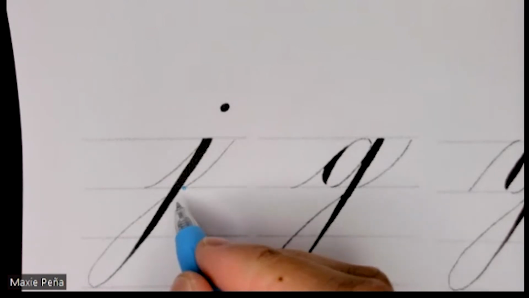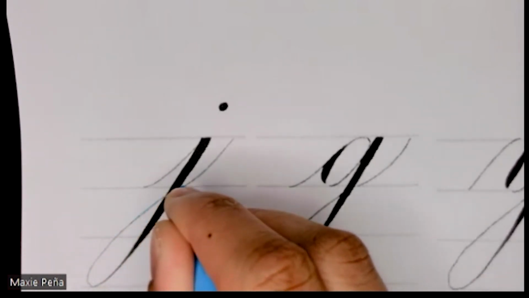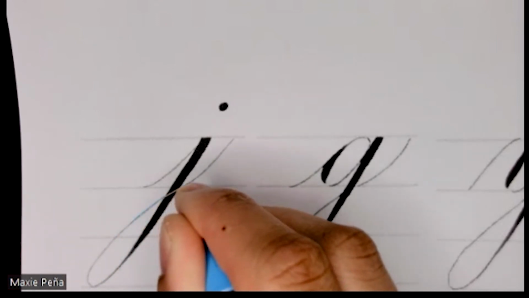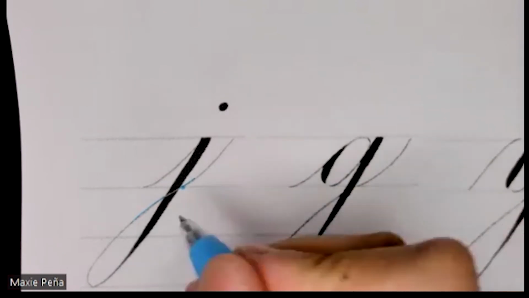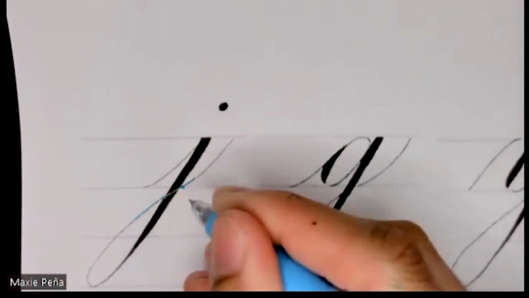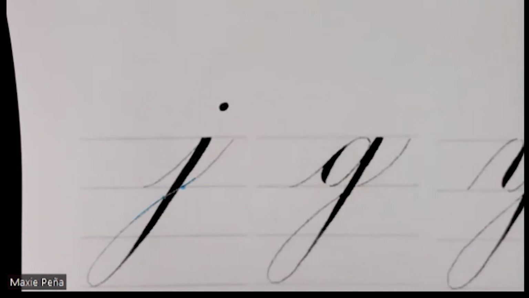And in order for this hairline to make sense, so that it looks like it's one seamless hairline crossing your shade, there will inevitably be a gap over here.